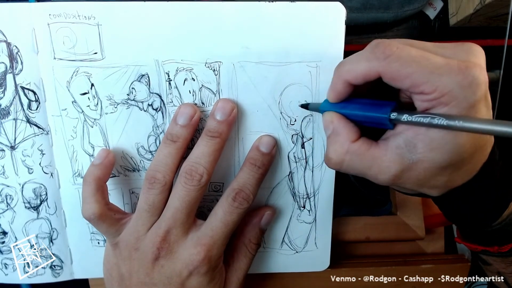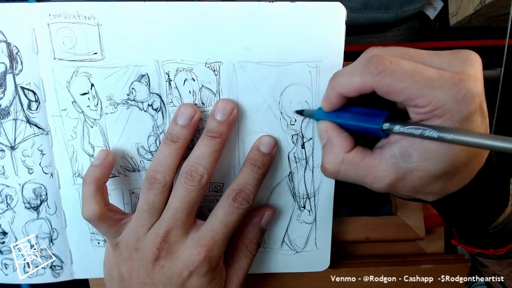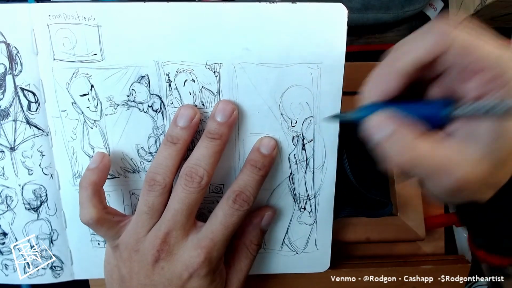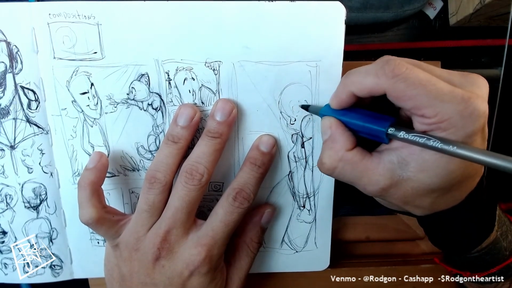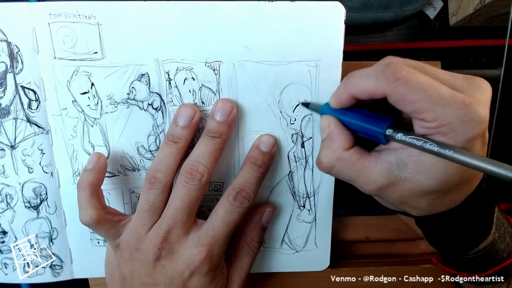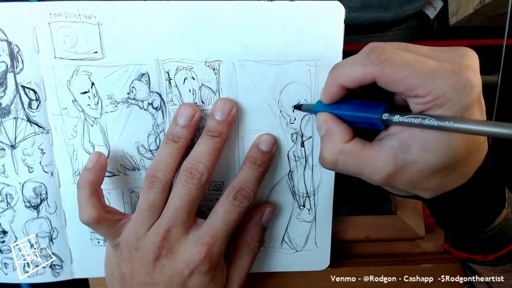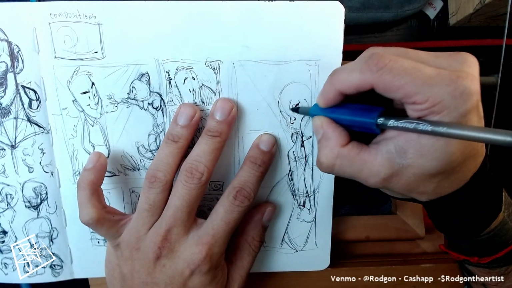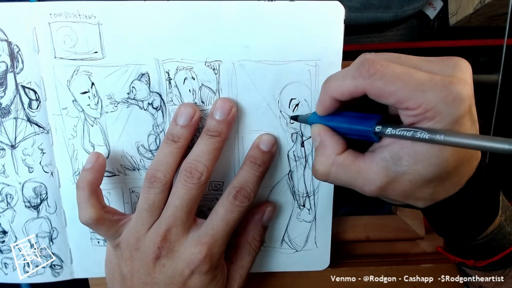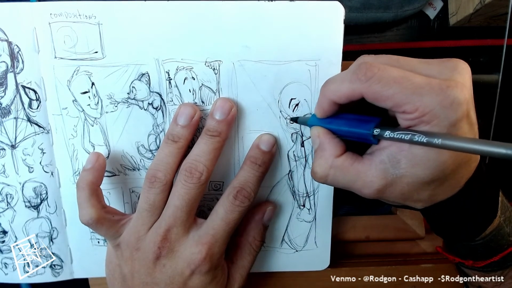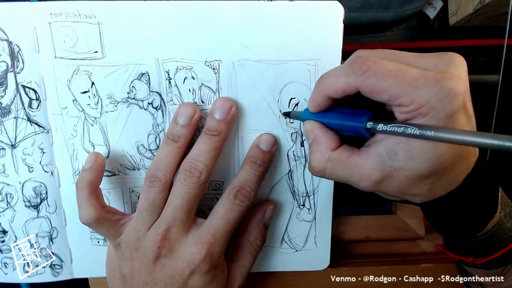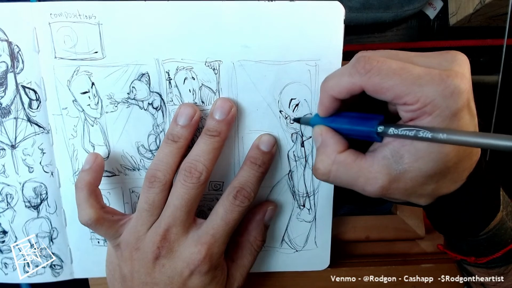Let's see. Eyebrows. Actually, let's do the eyeballs first. The eyeball. And then on this eyeball, I'm going to draw my eyelids however I want them. I want this girl to look a little bit sensual. So I'm gonna draw my eyelids around my eyeball. And then fill in my eyeball, which is my eyelid at this point.